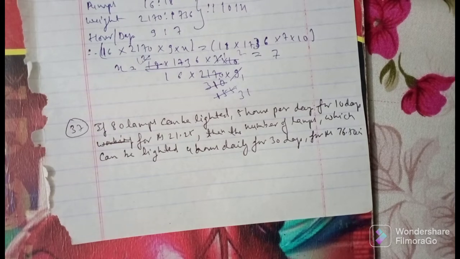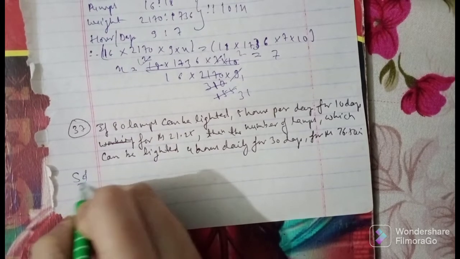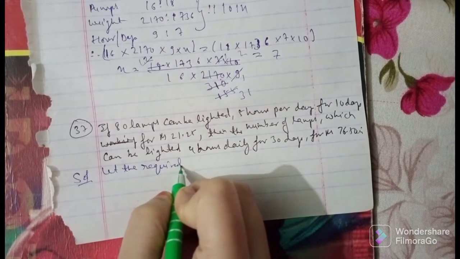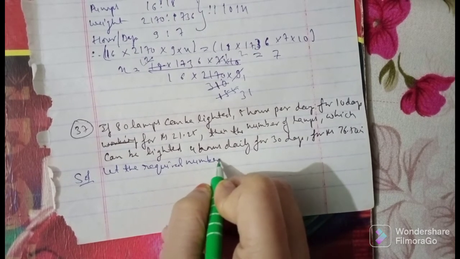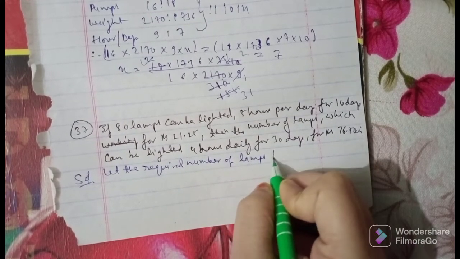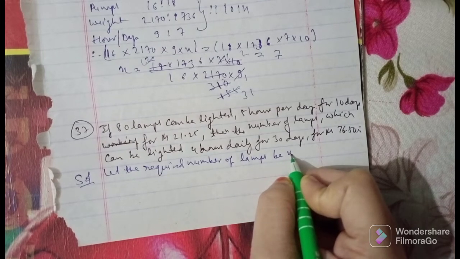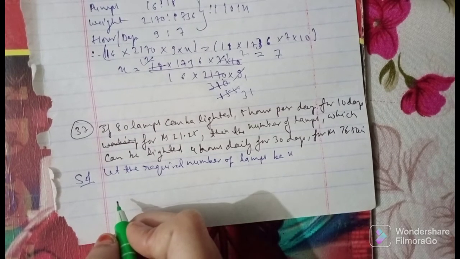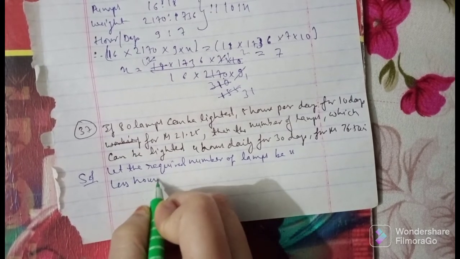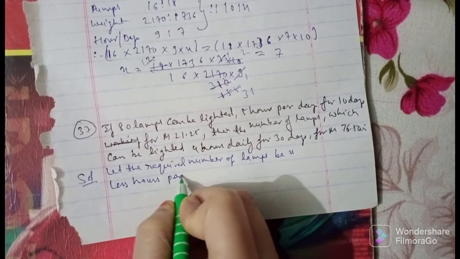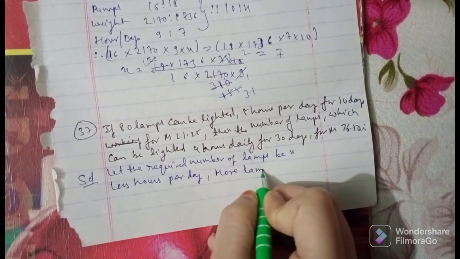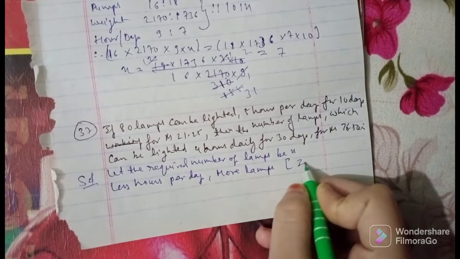Let the required number of lamps be x. Then less hour per day equals more lamps, that is your indirect proportion.